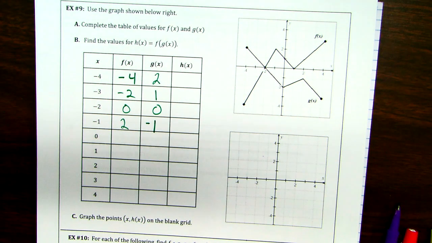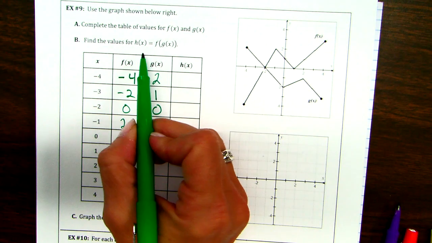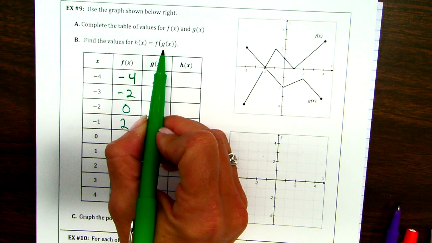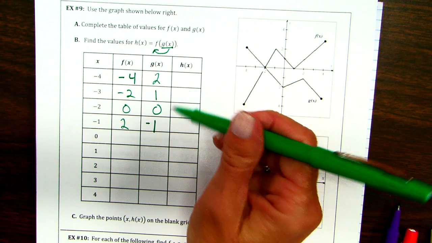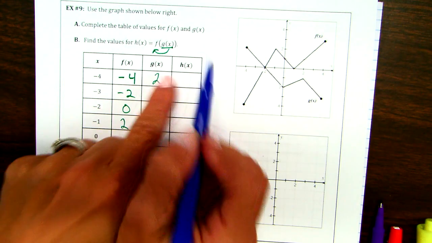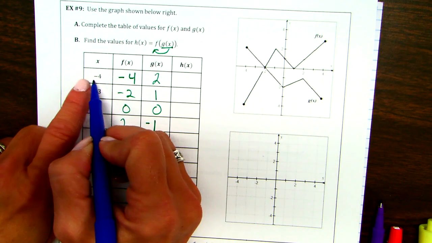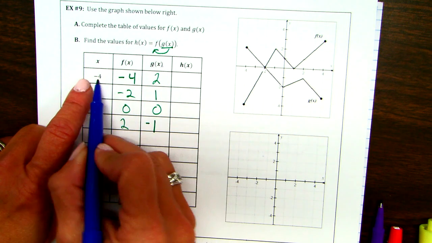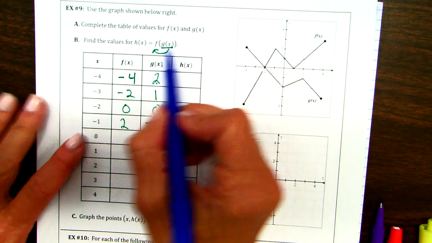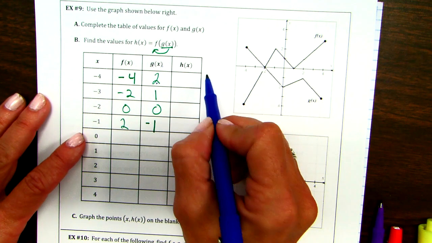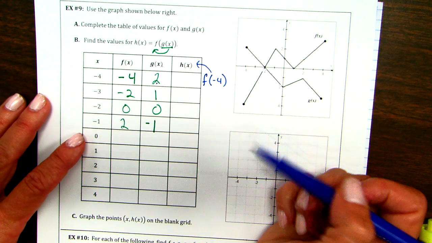Okay, so let's now go ahead and finish those. Let's see what h of x is. h of x is basically an equation. h of x equals f of g of x. So g of x goes into f of x to give us h of x. So to get h of x, I'm going to start with g of x. For this one, it would be g of -4. We already found that. g of -4 is 2, right? That's what that says, and you can go to the graph and confirm that. So what we have now is f of 2. That will give me my h of x, right?